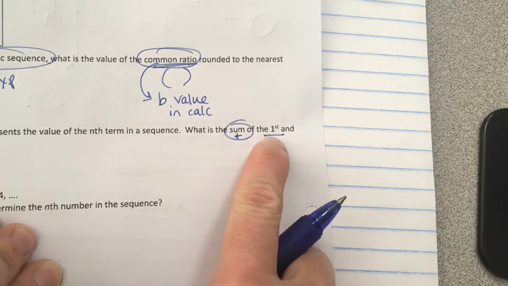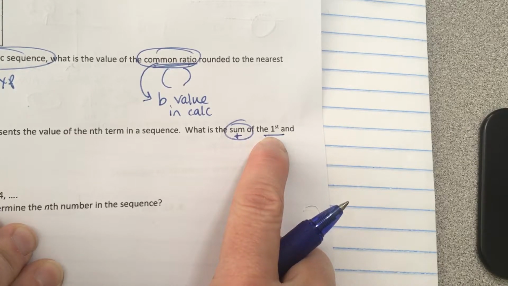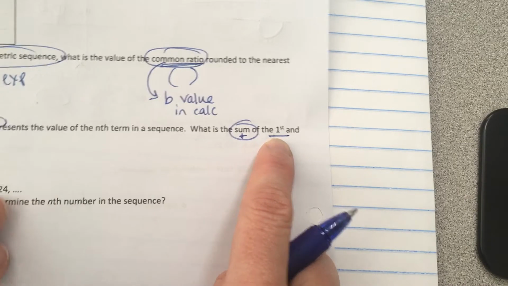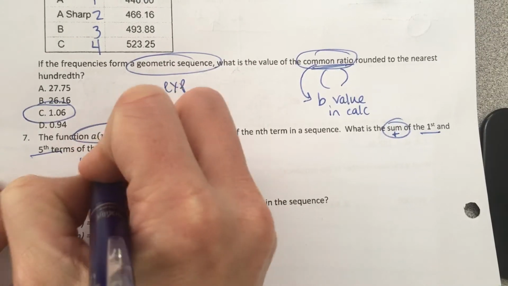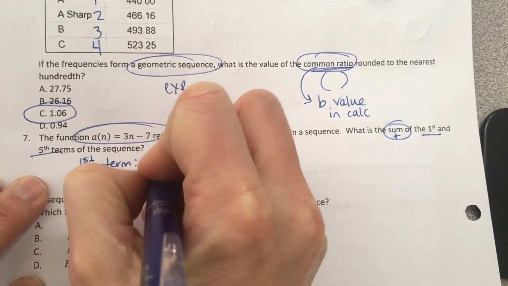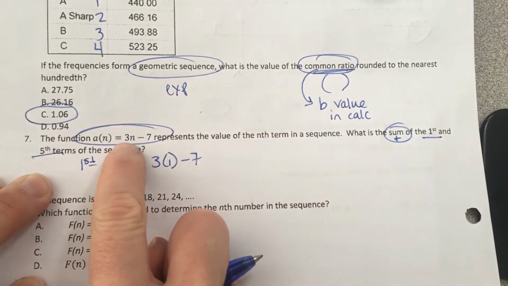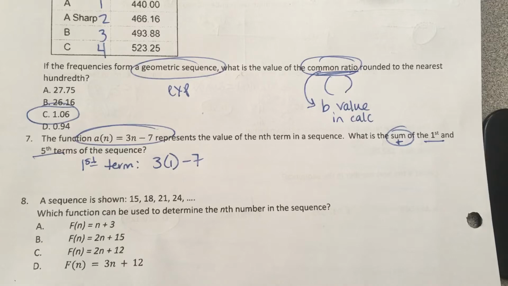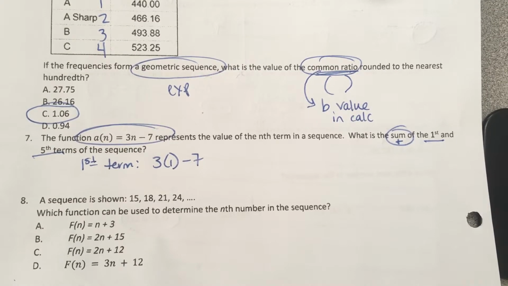Okay. How do I find the first term? Plug in a 1. To find the first term, you plug 1 into the n spot. Okay, because they've already done the formula. 3 times 1 is? 3. Minus 7 is? Negative 4.